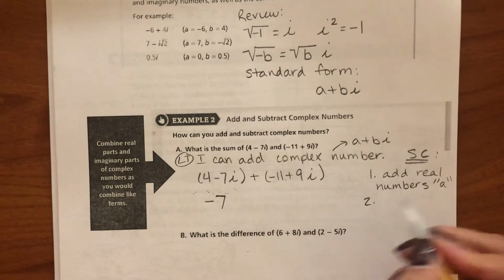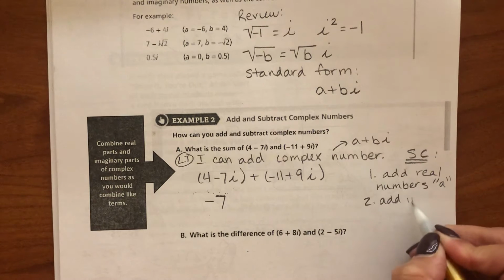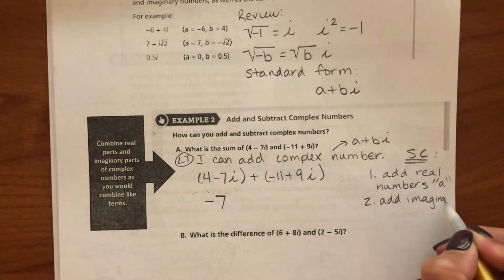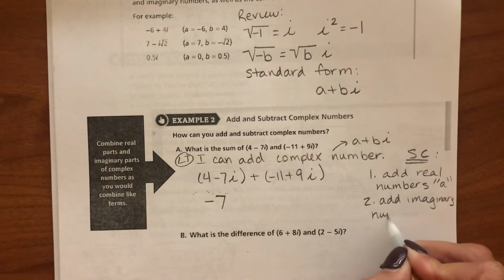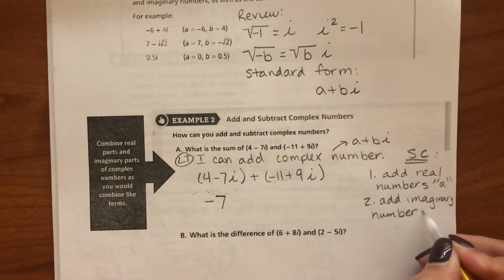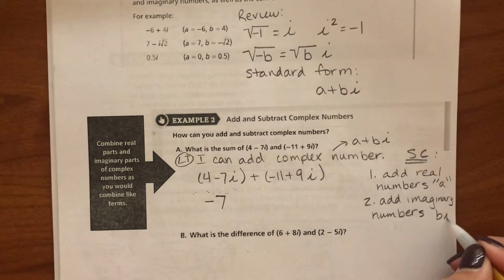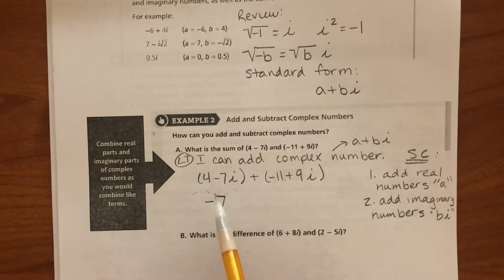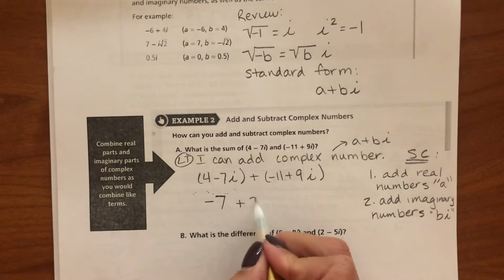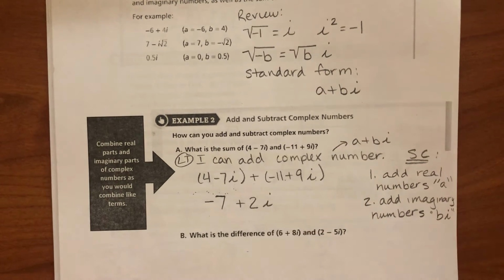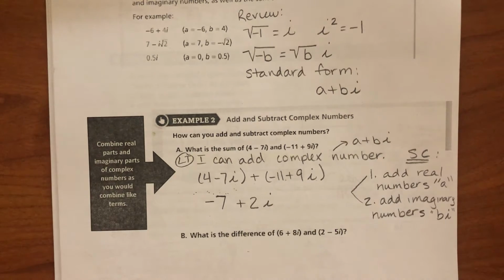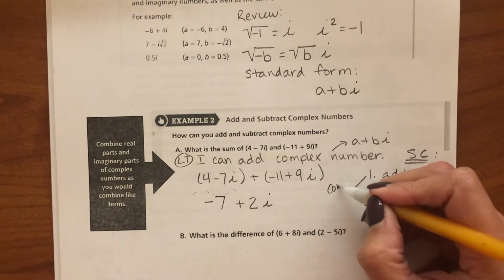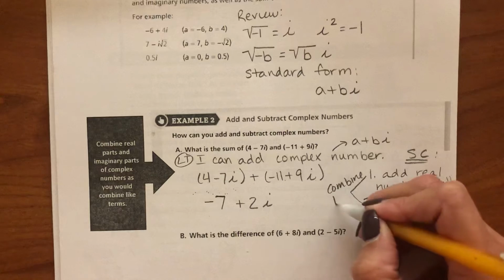Now we're going to add our imaginary numbers. So these are your bi's. So let's look at our problem. -7i plus 9i is 2i. So basically what we're doing here is we're combining our like terms.